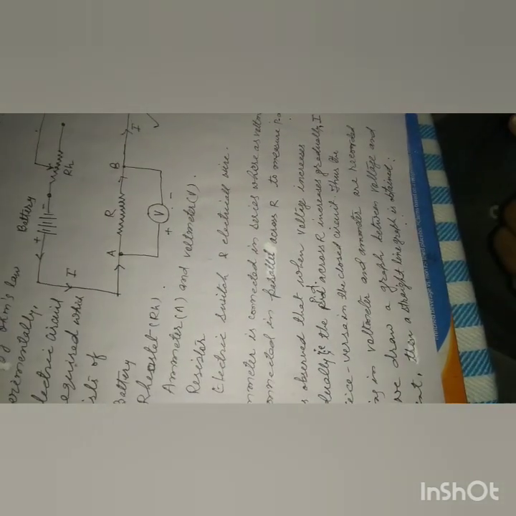If the graph between potential difference and current is drawn, then we obtain a straight line. The graph is a straight line. This shows that V is directly proportional to current, and hence the slope of V and I gives the value of resistance.